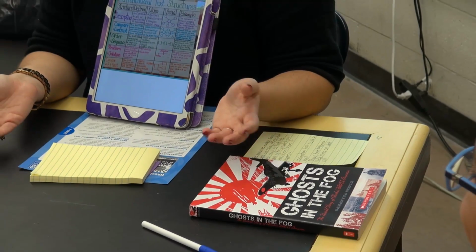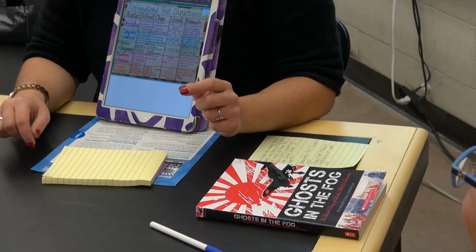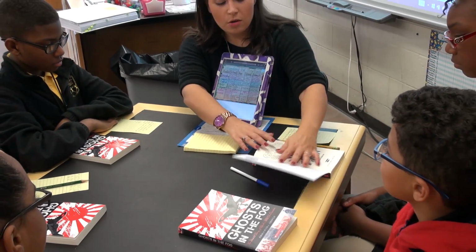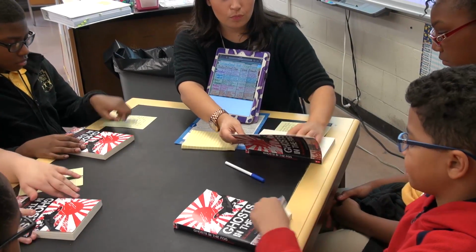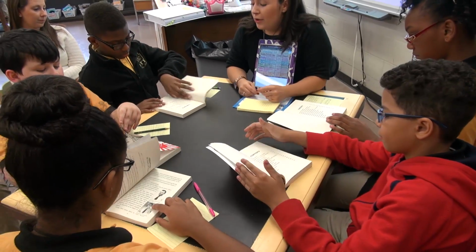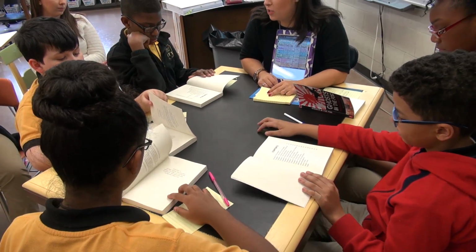You've only read 16 pages, okay? And we're not even going to use what you read today. We're going to actually use the nonfiction text features. So I want you to open up to the table of contents, which is a nonfiction text feature, okay?